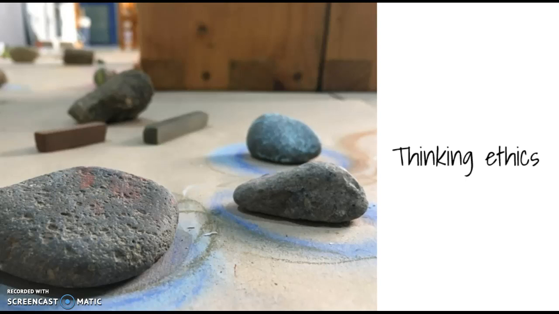What is it that we're accountable to? How do we work and make sense of our own accountabilities amid the structures in our field? What does it mean to be ethical?